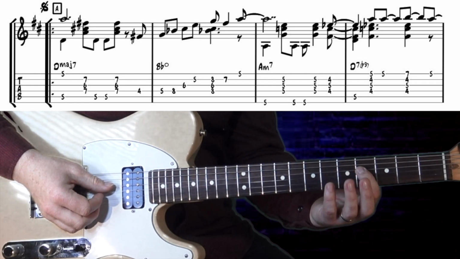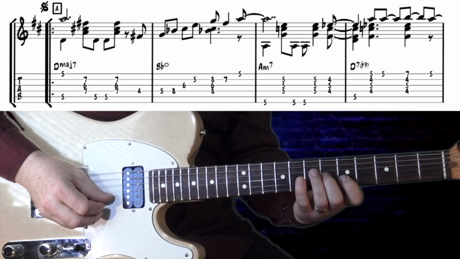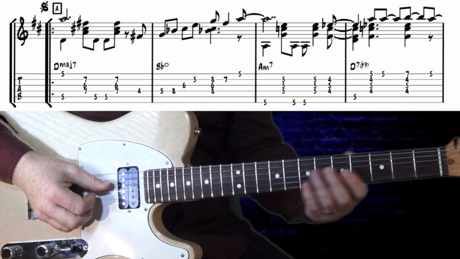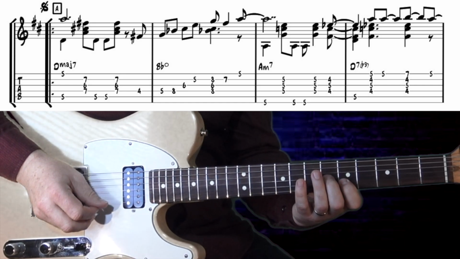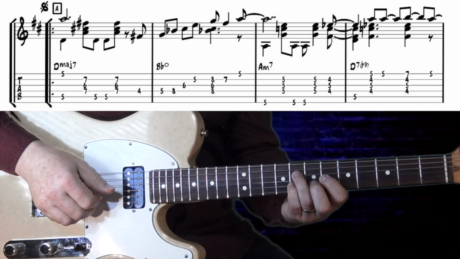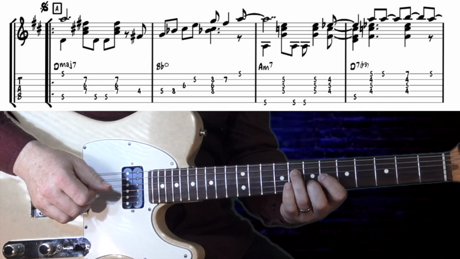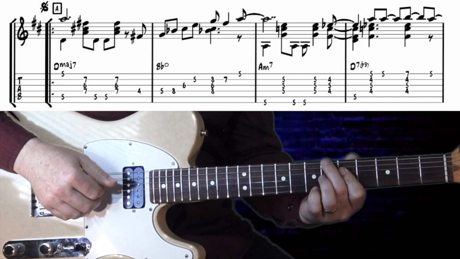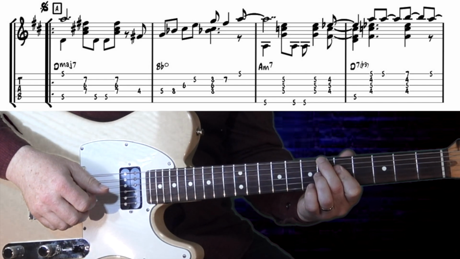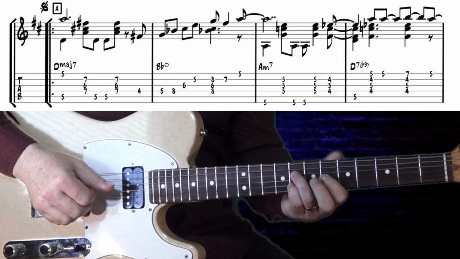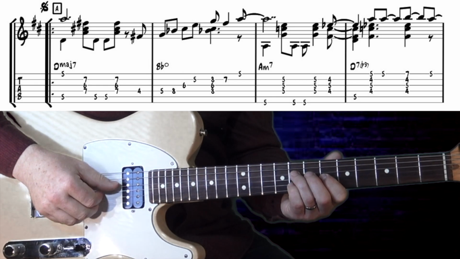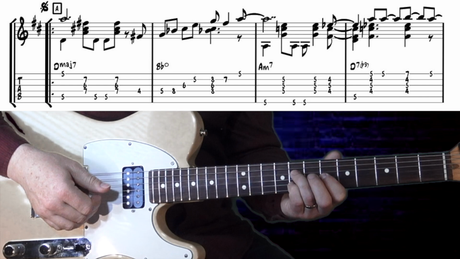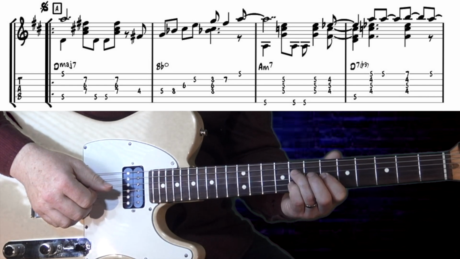So the next phrase, it's just a melody. And here I take the chord, and the chord is B flat diminished. From the diminished chord, you have the root, the minor 3rd and the 6th tone here.